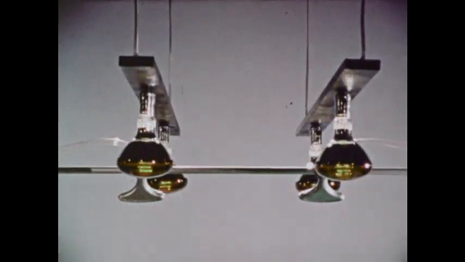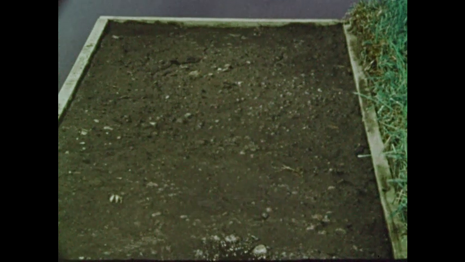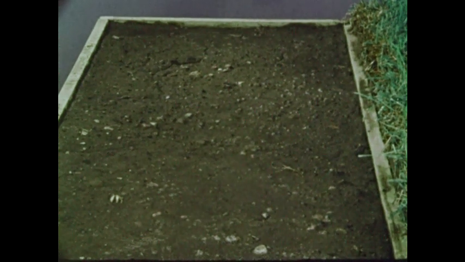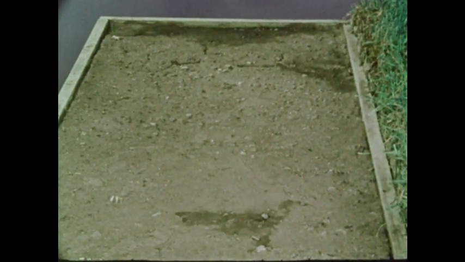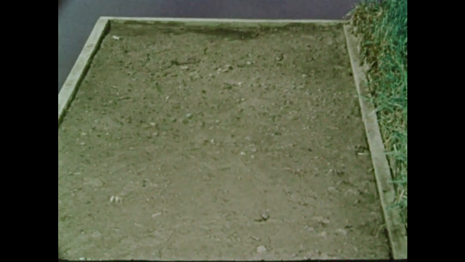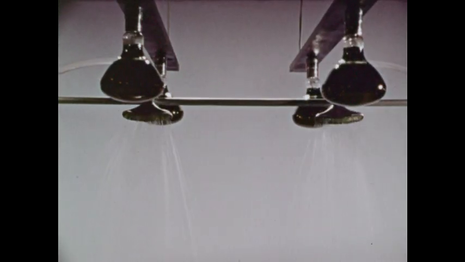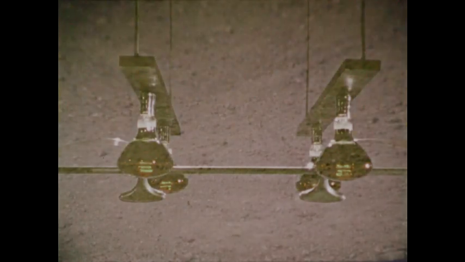Now the dry. We continue to repeat this process, representing the passage of many months.